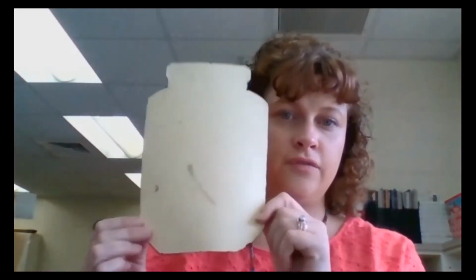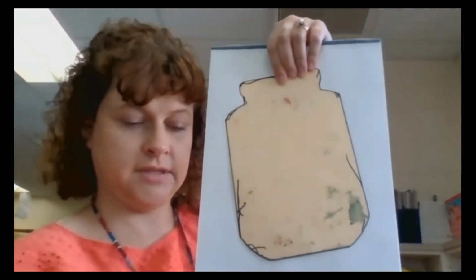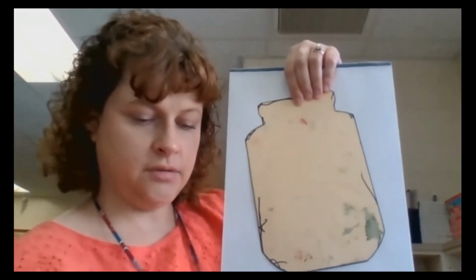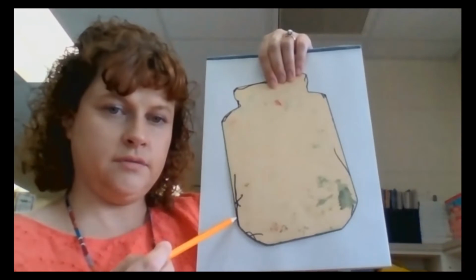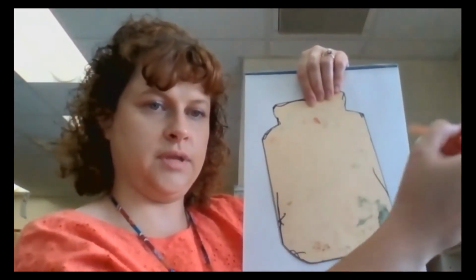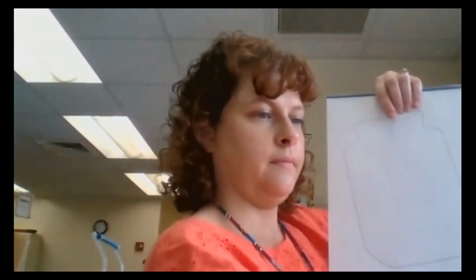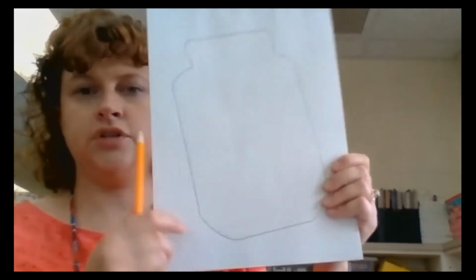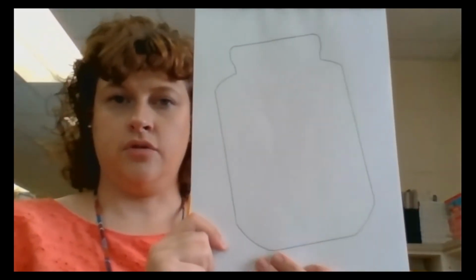This is out of cardboard. And you're going to place it on your paper any way you like. You can turn it any direction you want to, as long as it fits on there. Take your pencil and trace around the outside edge of your template. Now I'm going to take this back, and you're going to have the shape of the jar on your paper.